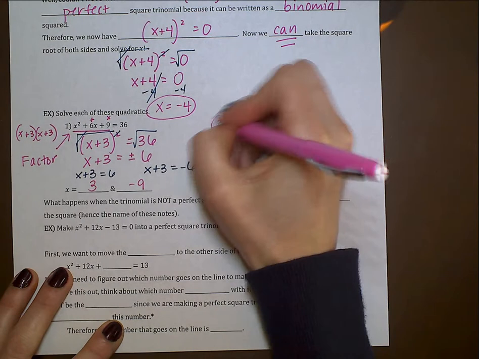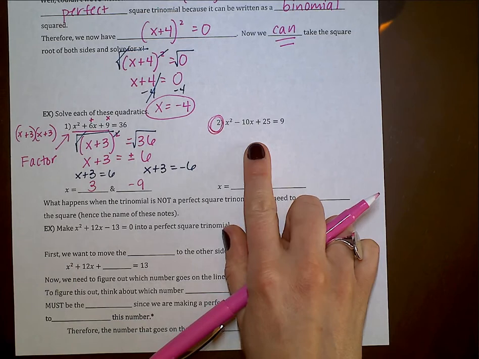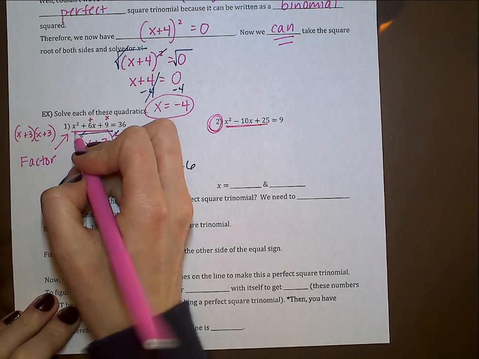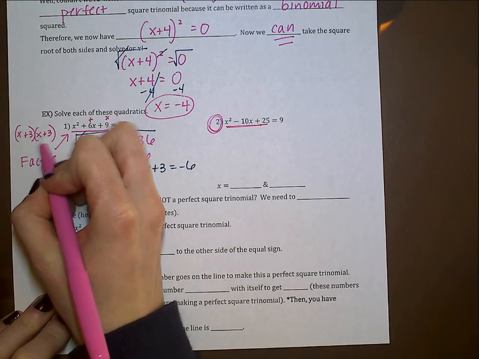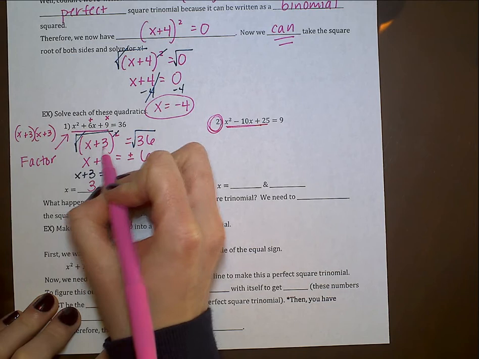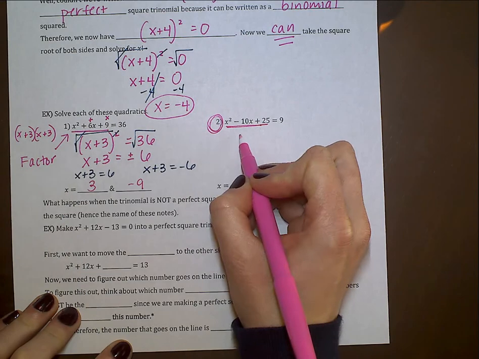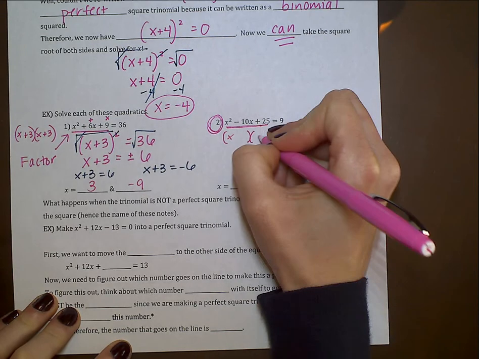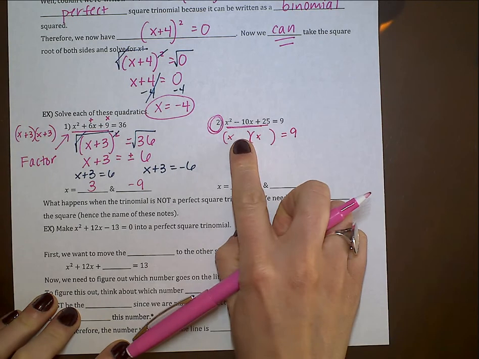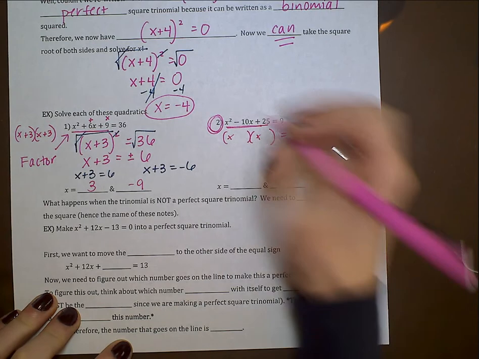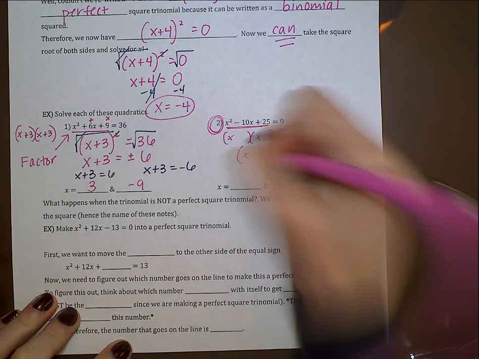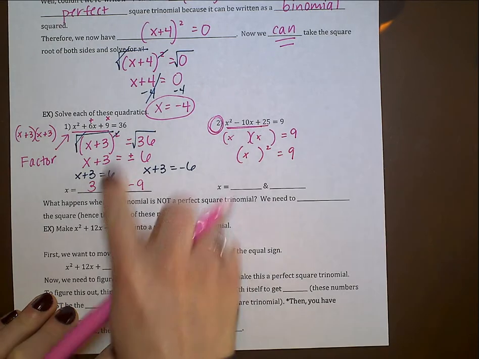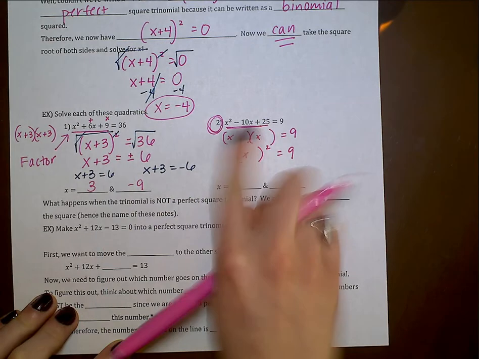All right, I'm being bold. I want to see if you guys can do number 2. So this is a perfect square trinomial. This guy was too, meaning it factored into two binomials that were the same thing. So you can rewrite it as this binomial squared. This guy is the same situation. So when you factor this, x and x, you should come up with the same number that plugs in here and here. So then you can rewrite this as just x plus or minus something squared equals 9. And then you'd follow along with the steps I did here. So see if you can do this one, and I'll check it next time.